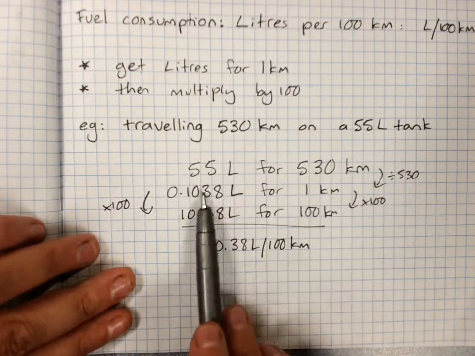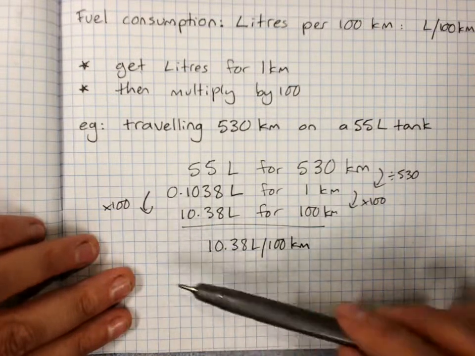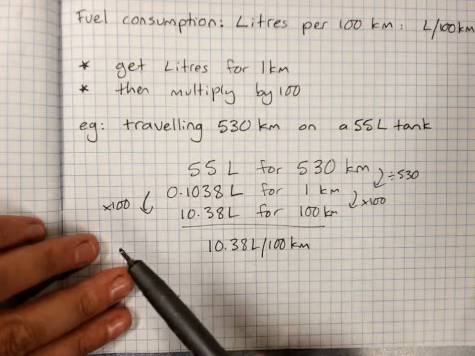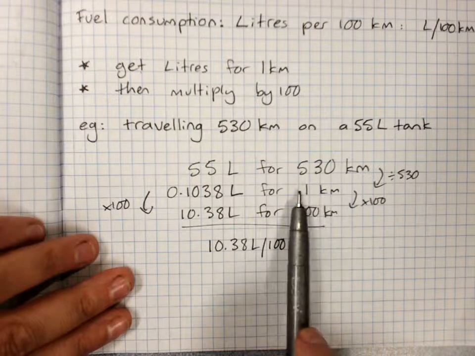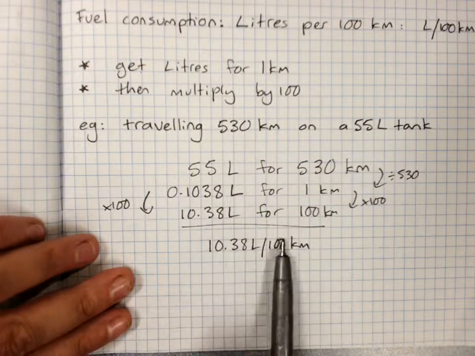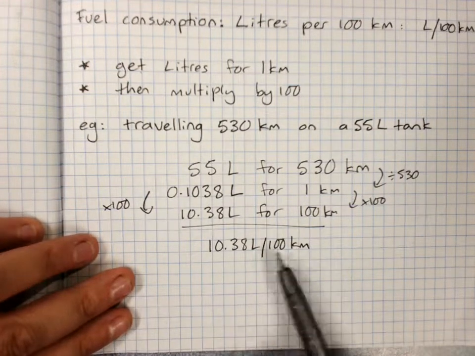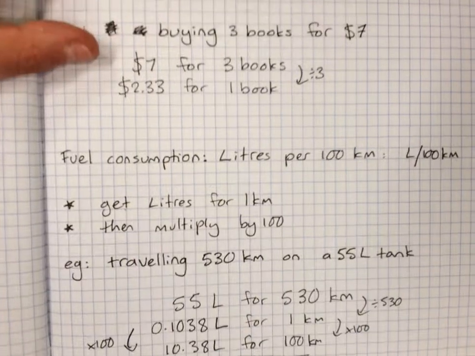And then you'd have the information to solve all sorts of problems. Like if it said, how many litres of petrol would you use to go 500 kilometres? You could come back to this one and times by 500, or you could come to this one and times by 5. All sorts of methods of working out problems, which we will come back to later when we're looking at fuel consumption in more detail.